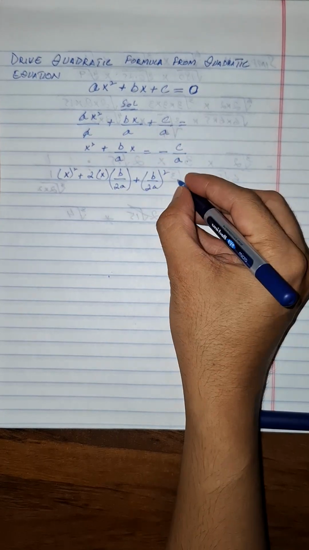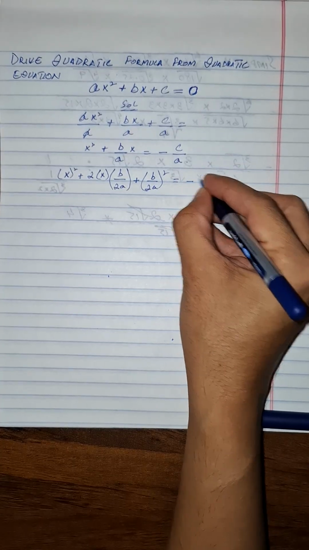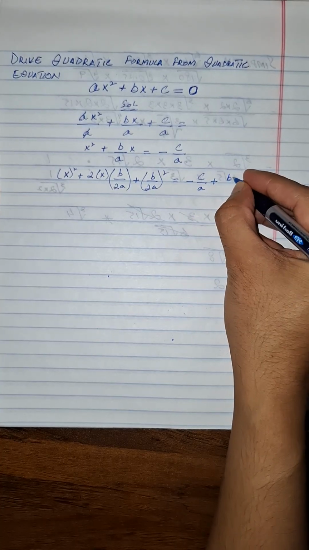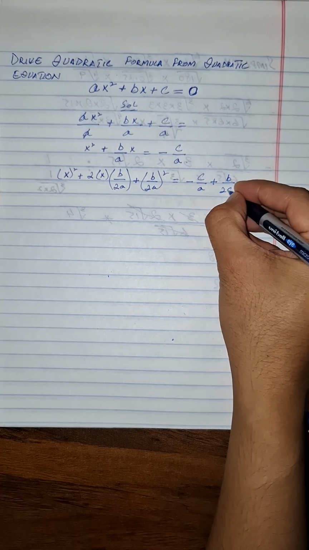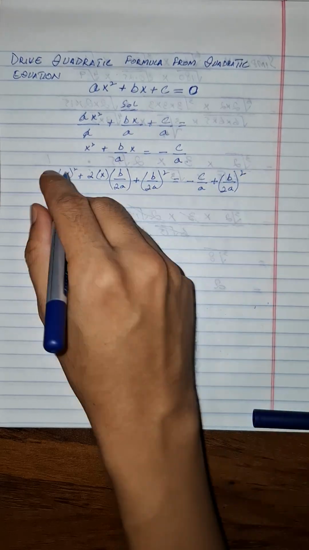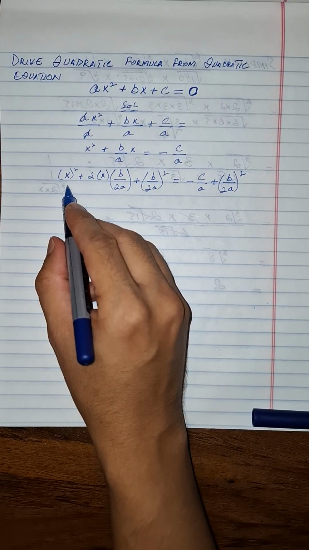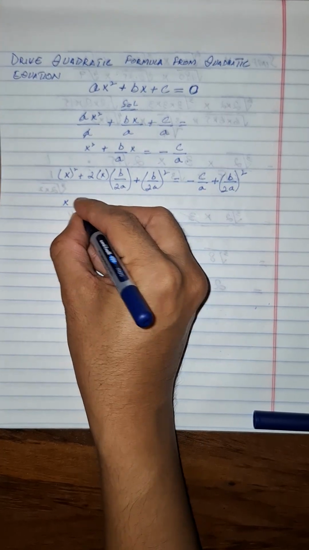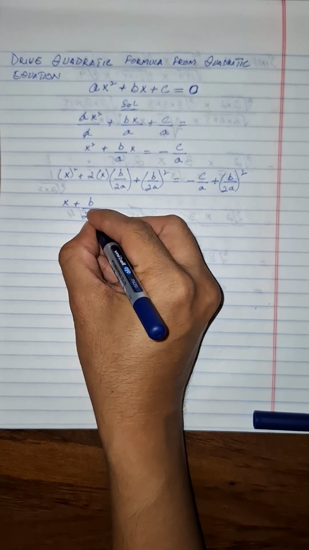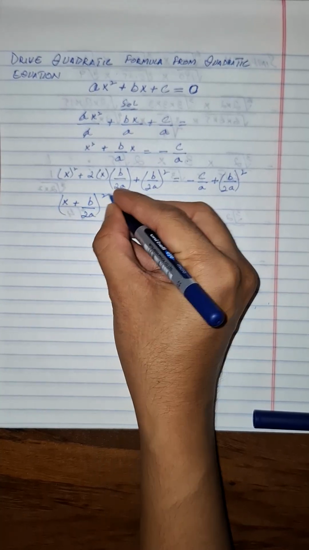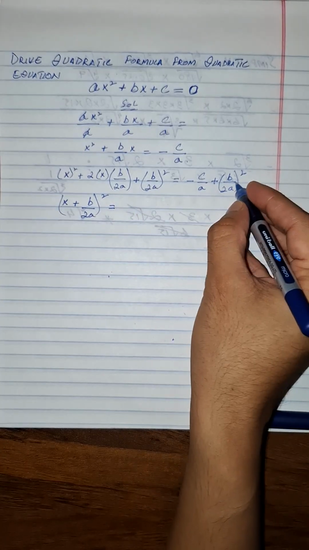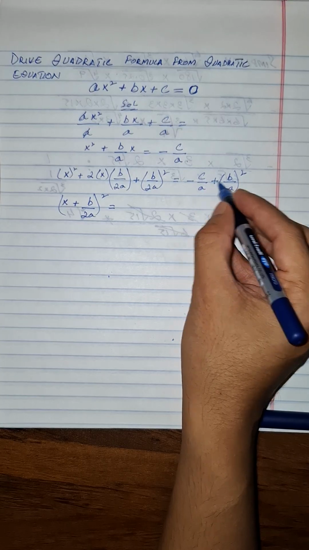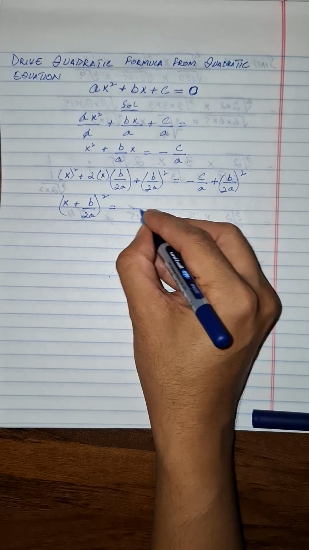So if we add this on this side, we will add the same to the left hand side, b upon 2a whole square, right? So balance out. Now this looks like a plus b whole square, so we will write it x plus b upon 2a whole square, right, is equals to, over here we will be having 4a square, so we can take the LCM, right?